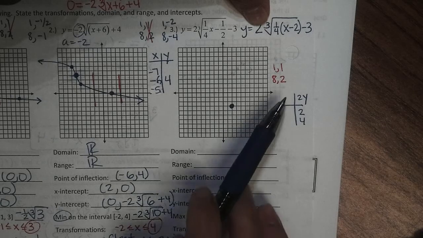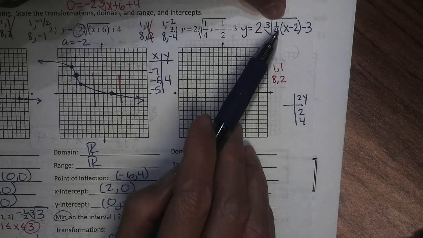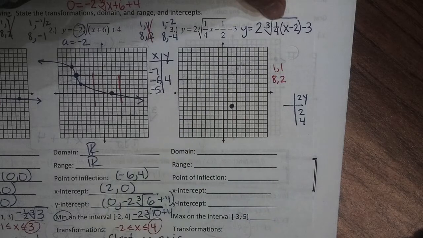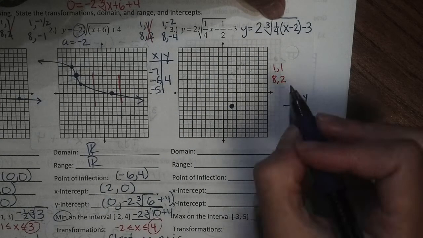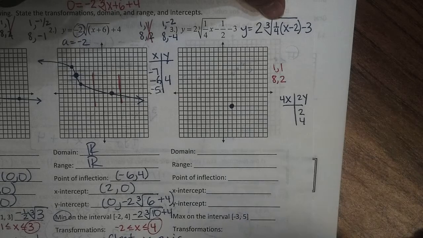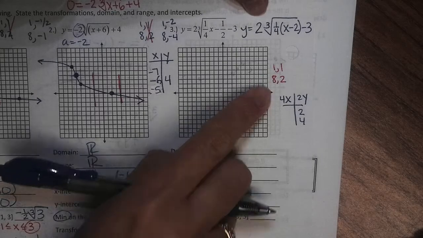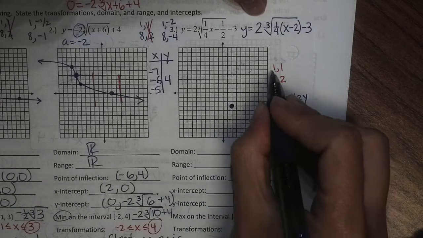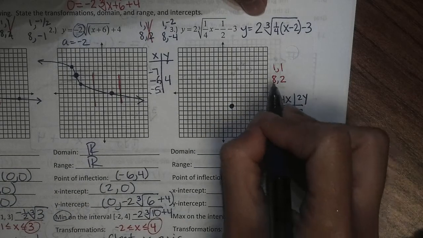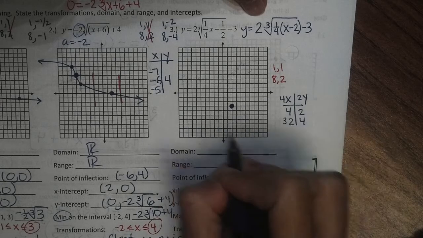However, with the x values, there's a 1/4 right there. That 1/4 is actually a horizontal stretch of 4, so you would take your x values and multiply them by 4. So 1 times 4 is 4, and 8 times 4 is 32, which is not going to fit on here.